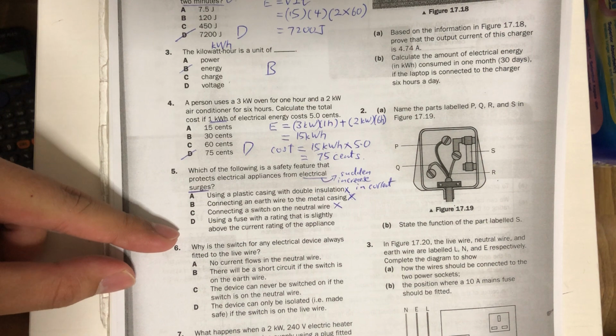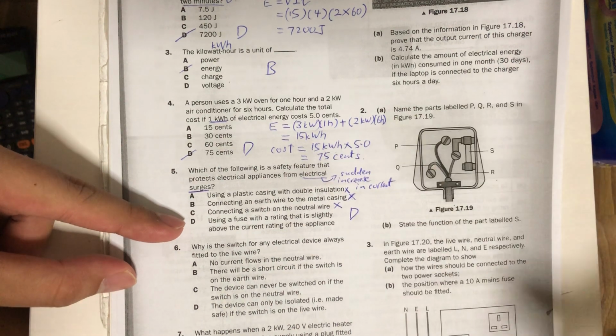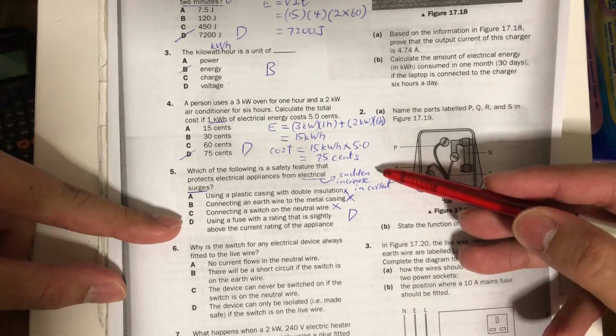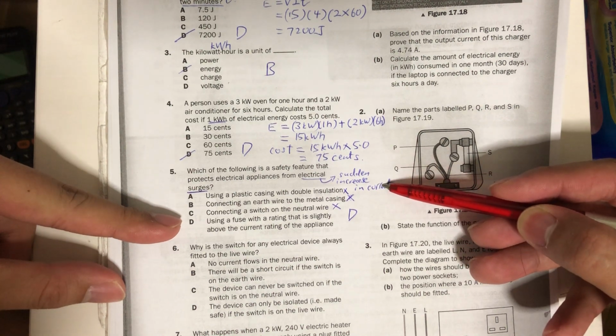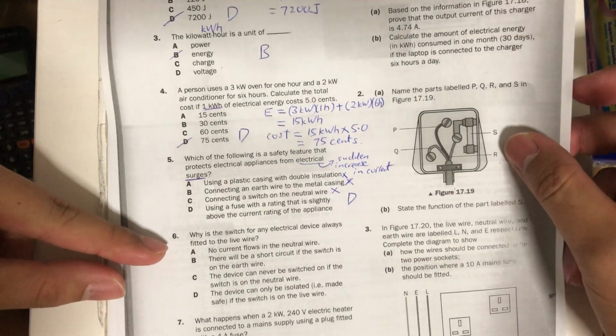So the only option available in this question would be D, a fuse. In fact, the job of the fuse is to prevent excessive current from flowing into the circuit. So in that aspect, it will be able to protect the appliance from a sudden increase in current. So the answer is D.